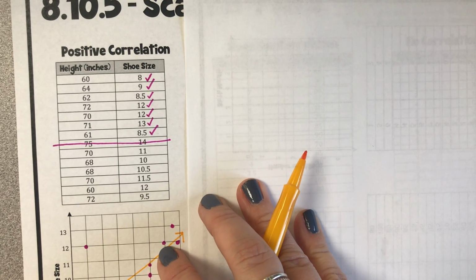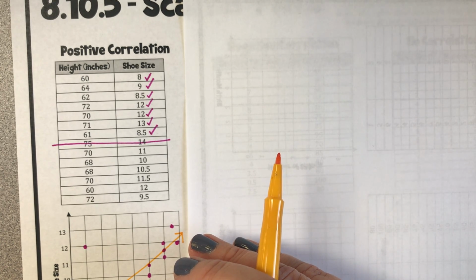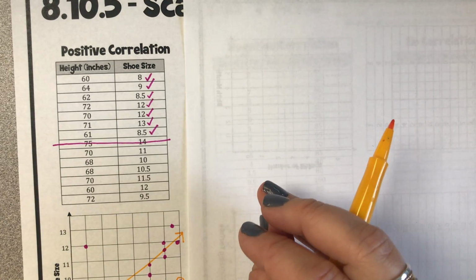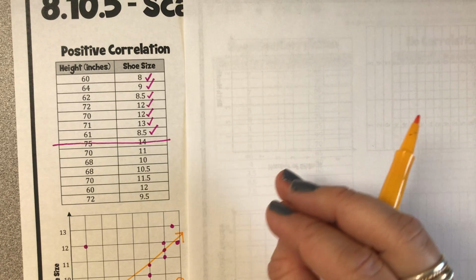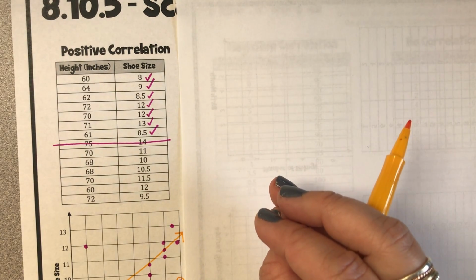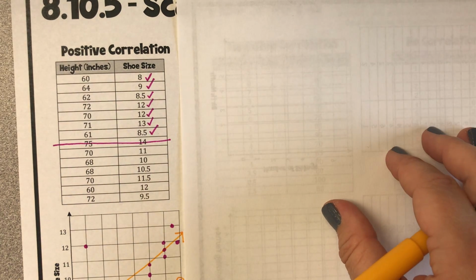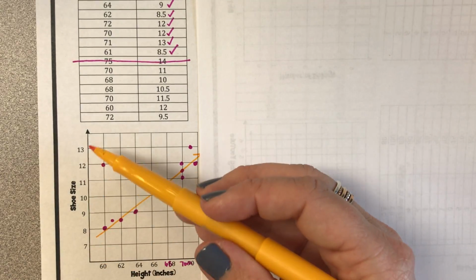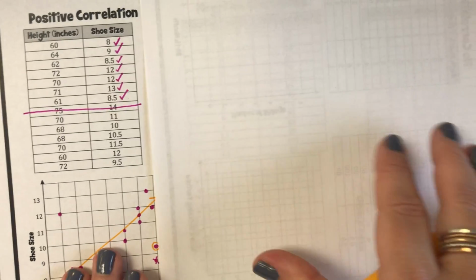Another example would be, as the minutes that you run increase, so do the calories that you're burning, or the steps you're taking. If you're wearing a watch that keeps track of your steps, the longer you're running, the more steps you have. As the hours that you work increases, so does your paycheck. If this was how many hours you're working and this is how much your check was for, in general, the more you work, the more you get paid.